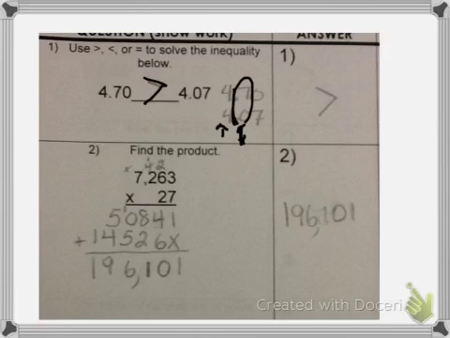Next, we have 7,263 times 27. When we multiply the first line, we should have 50,841. If you have something different, then you multiplied incorrectly. For the second line, we should have 145,260. Then the X is a placeholder. And then we're going to add down. We end up with 196,101.